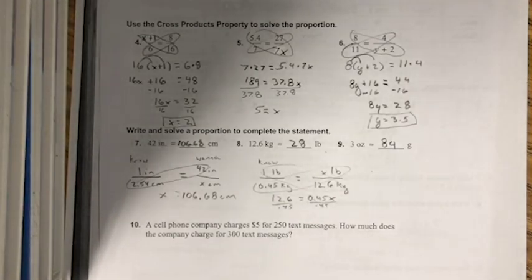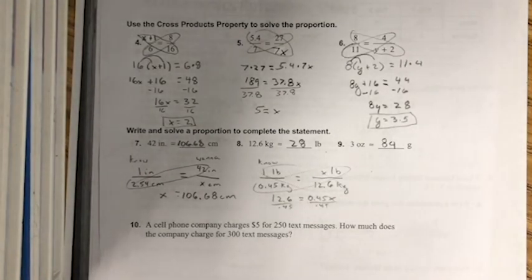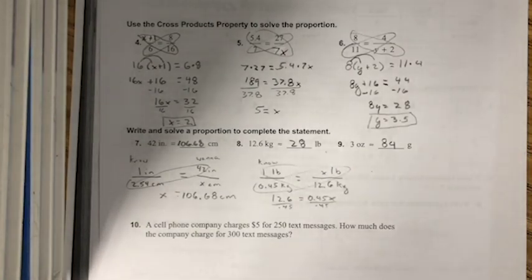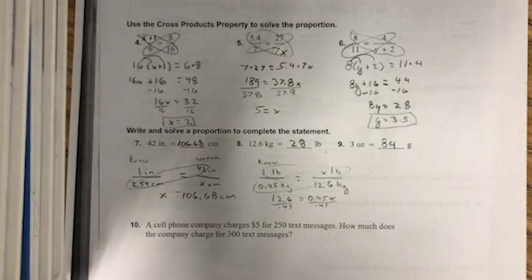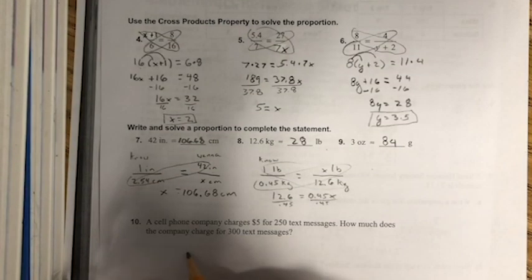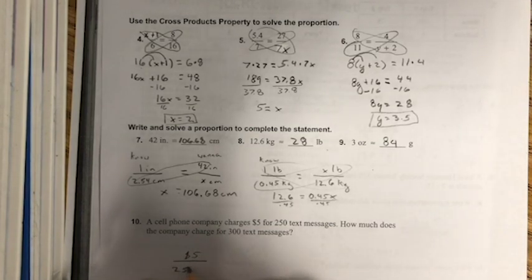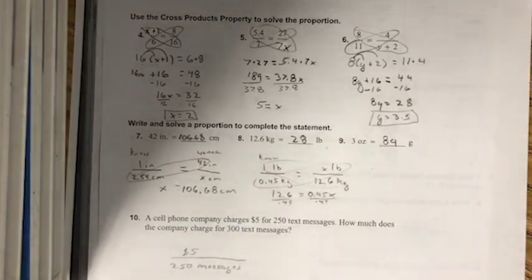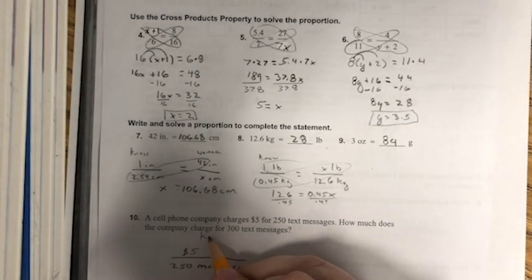All right, number 10. A cell phone company charges $5 for 250 text messages. How much does the company charge for 300 text messages? All right, so what do I know? I know that they charge $5 per 250 text messages. And I'll put M for messages. So $5 for 250 messages. This is what I know.